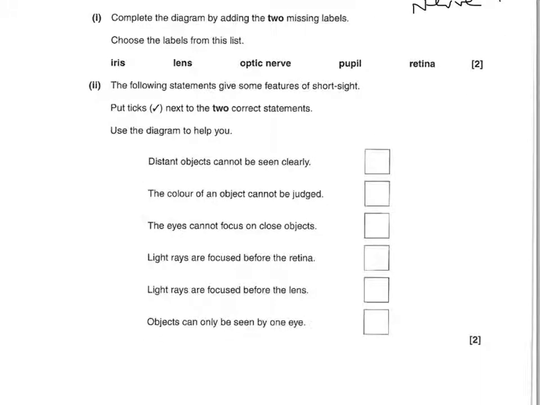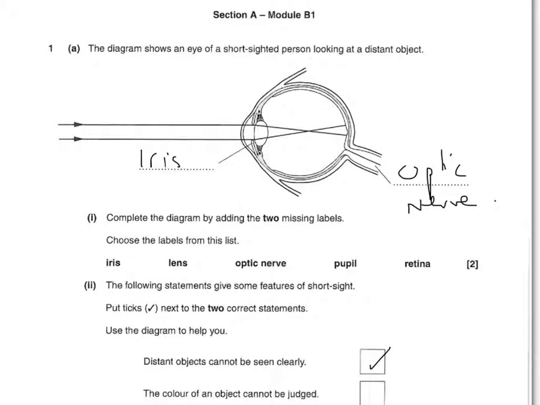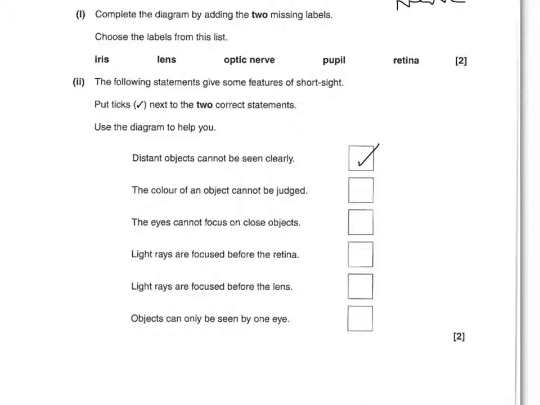Then it says the following statements give some features of short sight. Put ticks next to the 2 correct statements. So the first one is that if you're short-sighted, distant objects cannot be seen clearly. So that's the top one. And then the second one you can look at the diagram for. So if you look, these are the rays of light coming in, and you can see that this point where they cross is where it's focused. And so you can see it gets focused before the retina. And so the second one is that the light rays are focused before the retina.